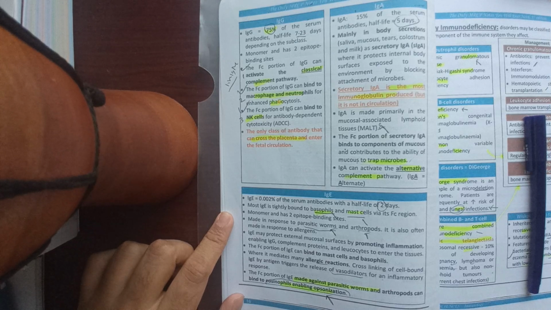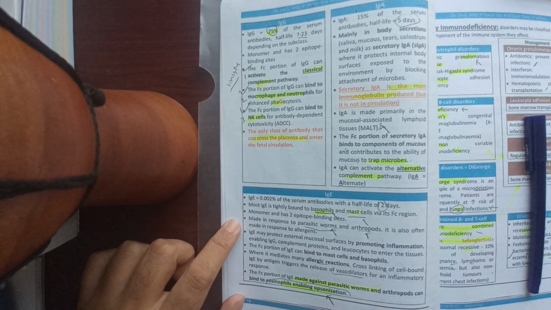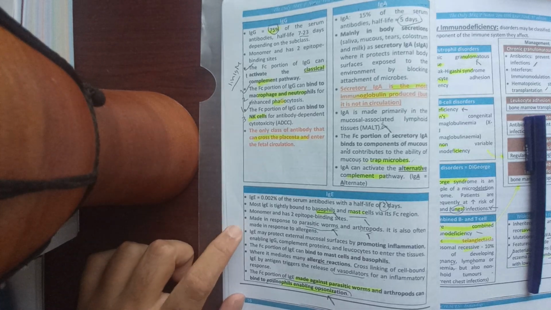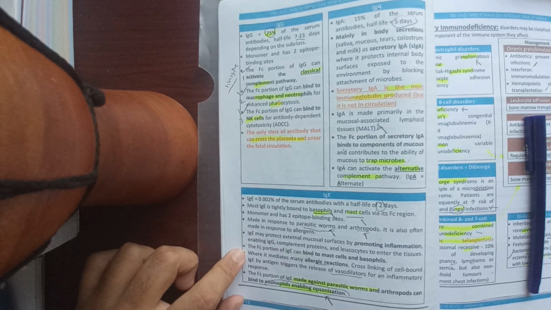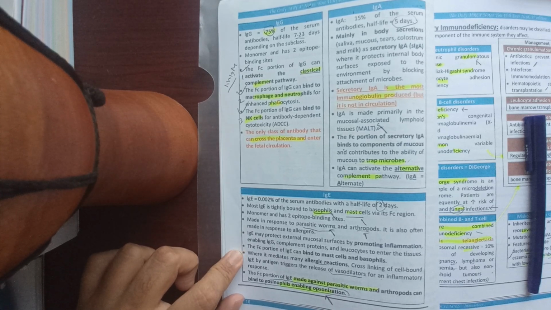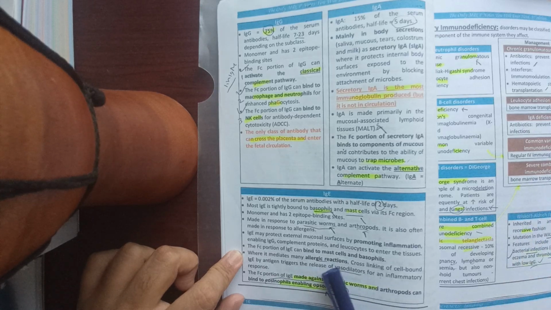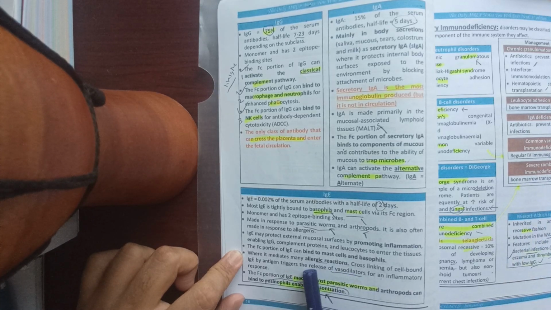This is very important. It is made in response to parasitic worms and arthropods, and often in response to allergens. IgE may protect external mucosal surfaces by promoting inflammation, enabling IgG, complement proteins, and leukocytes to enter the tissues. The Fc portion of IgE can bind to mast cells and basophils, where it mediates many allergic reactions.